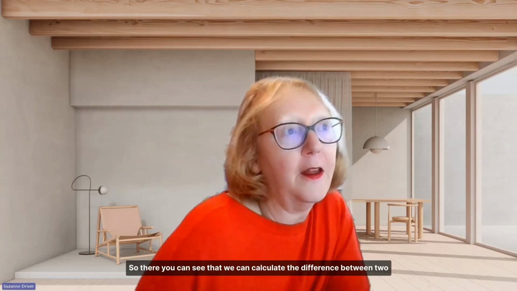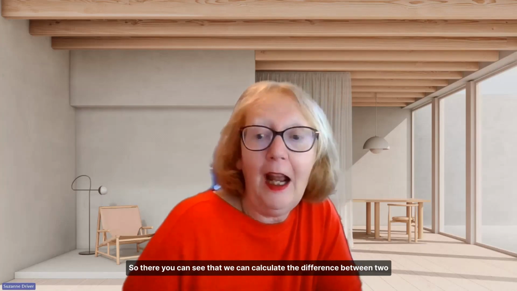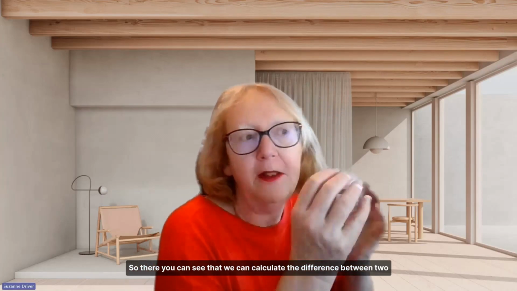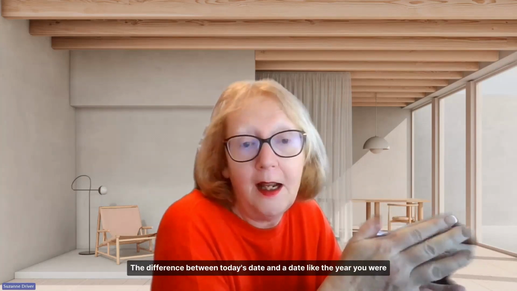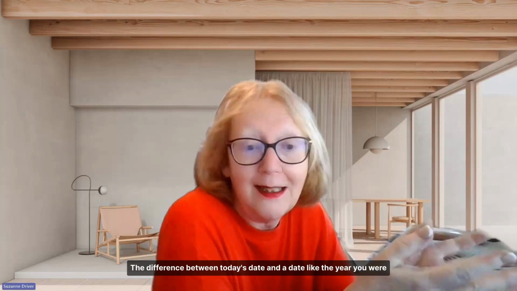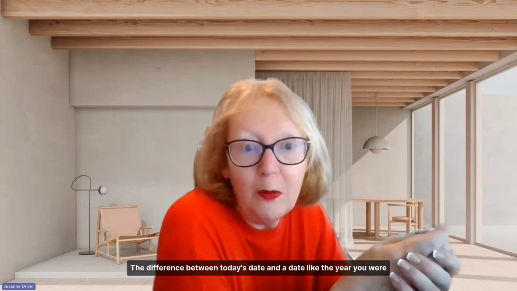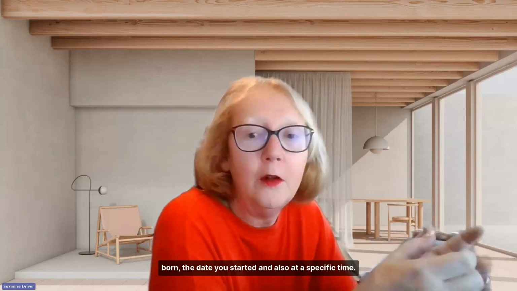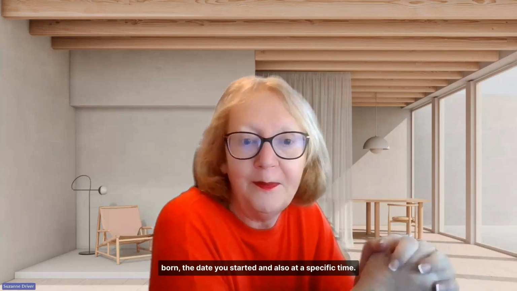So there you can see that we can calculate the difference between two dates, the difference between today's date and a date like the year you were born, the date you started, and also at a specific time.